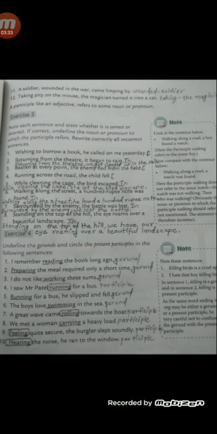Now the seventh one: "Surrounded by the enemy, the battle was lost." Here, who was surrounded by the enemy? Not given. That's why it is also an incorrect sentence. Let us correct it. "Surrounded by the enemy, we lost the battle." Who was surrounded by the enemy? We. That's why it's a correct sentence. Here we made it correct.